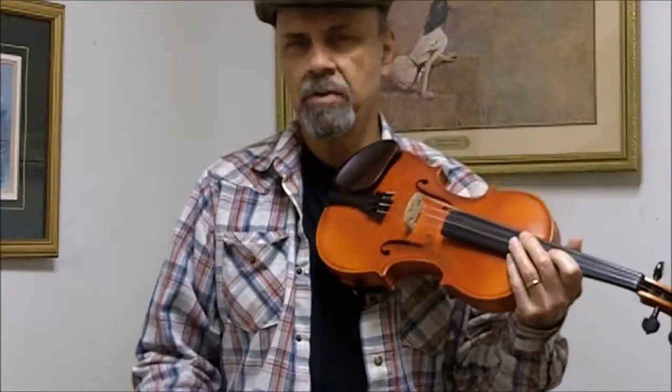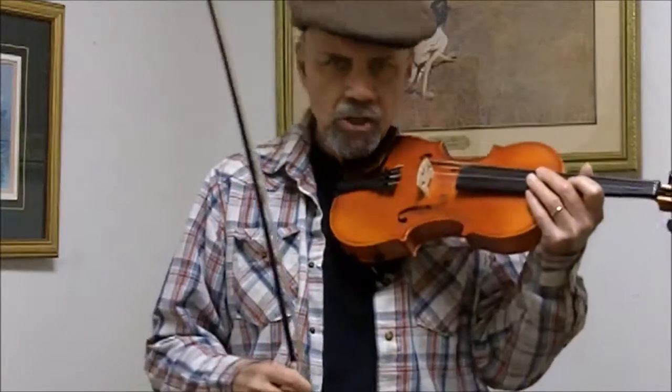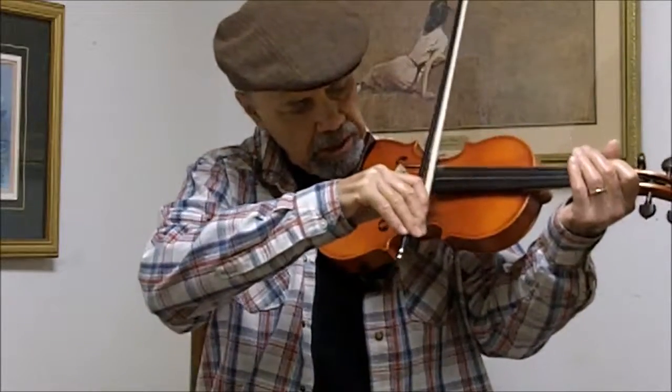And you may have guessed it by now, that's used a lot in flamenco music. And so that mode, you can call it the Phrygian mode. And when we play it in G, it looks like this.